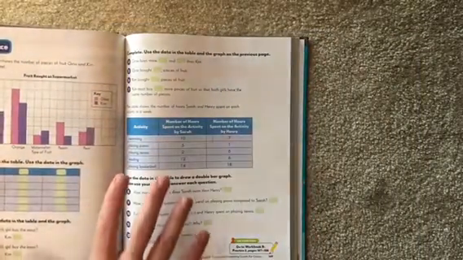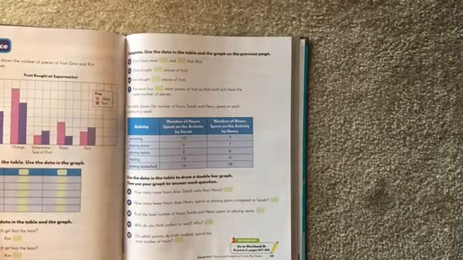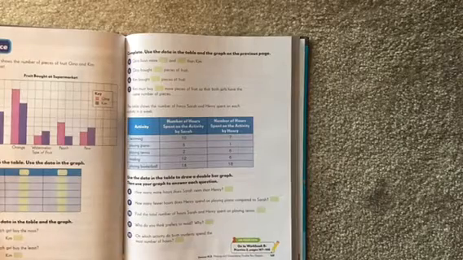All right, so I'd like you to do this page and then send it to me so that I can see that you did it correctly.